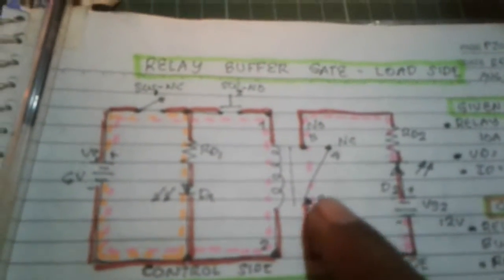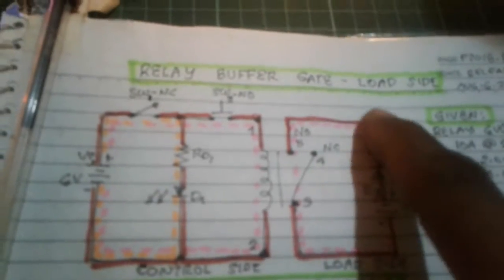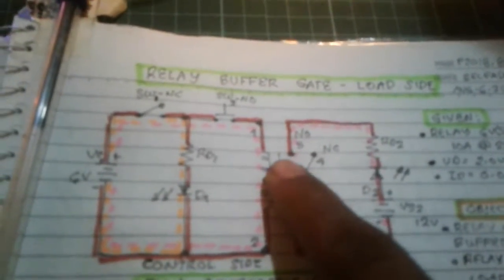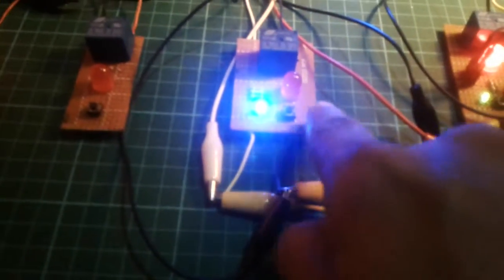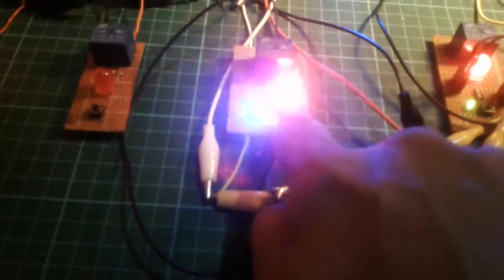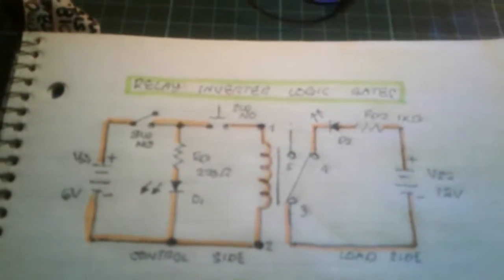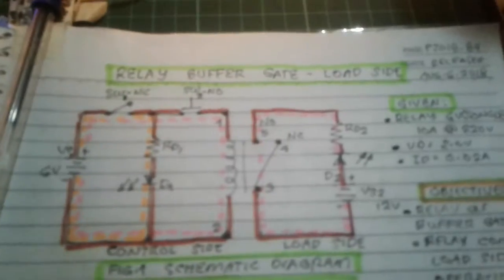That's why the LED turns on. In the buffer gate, there's no closed circuit here because the LED is connected to terminal 5, so the LED turns off unless you push the button here. So that's the difference between this relay inverter and the relay buffer gate.